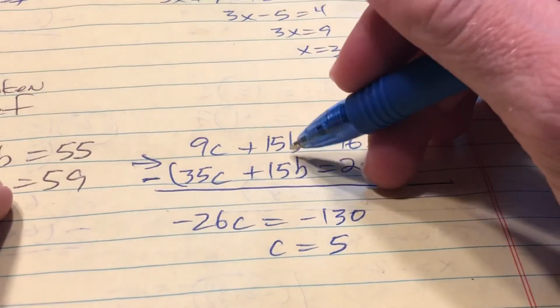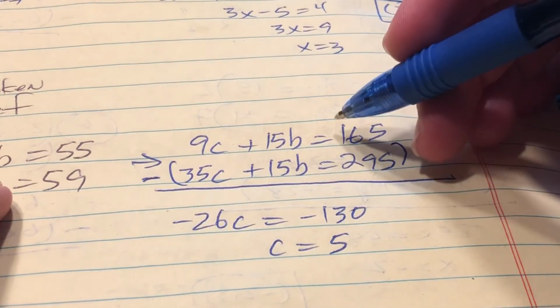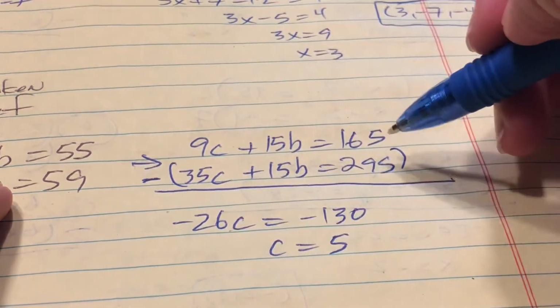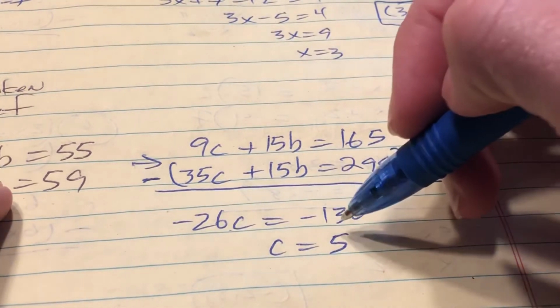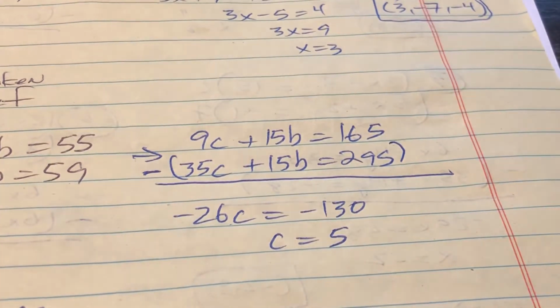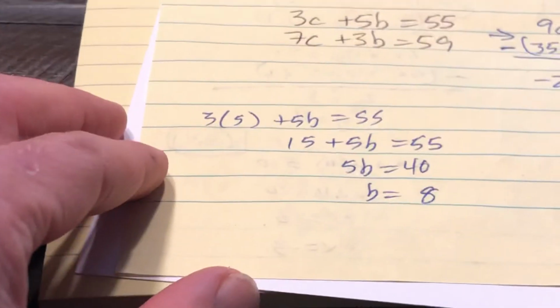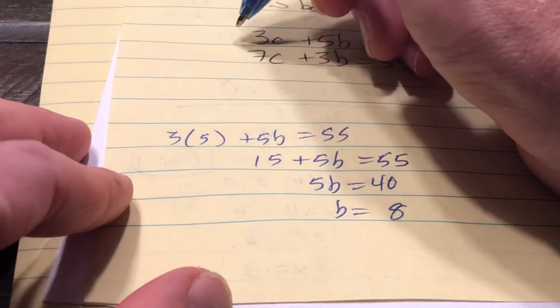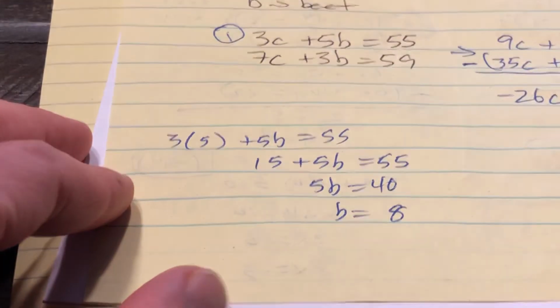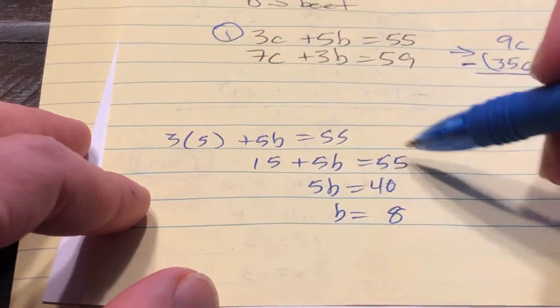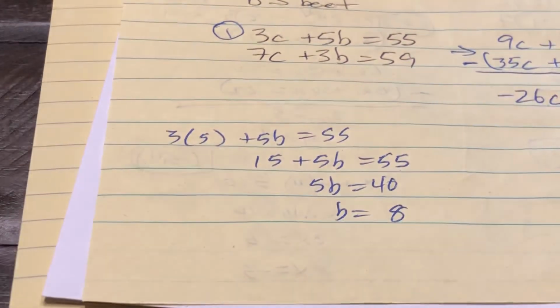I'm going to subtract. 15 minus 15 is 0. Subtraction. 9 minus 35 is a negative 26. 165 minus 295 is a negative 130. $5 per pound chicken. Plug it into the original equation 1. 15 plus 5B is 55, and a pound of beef, $8.